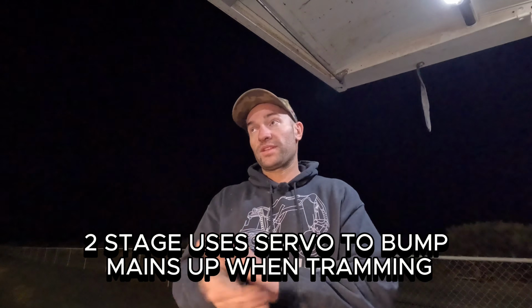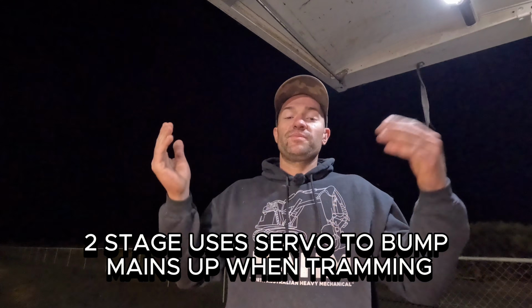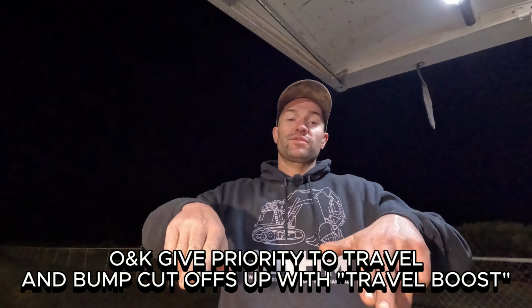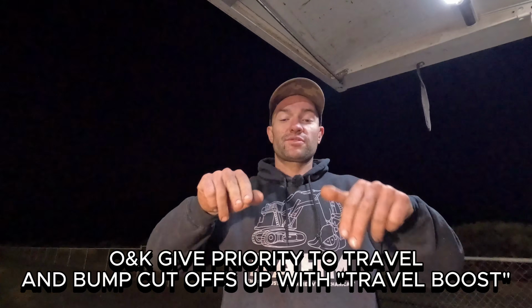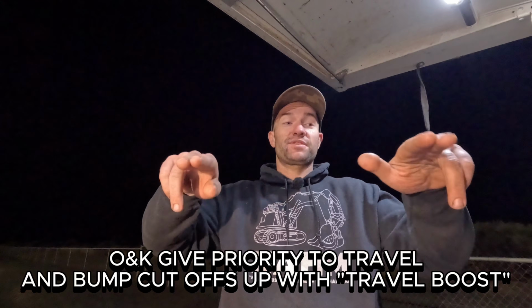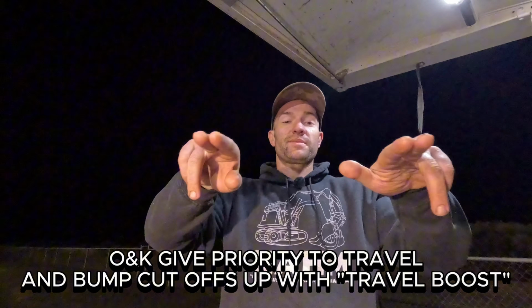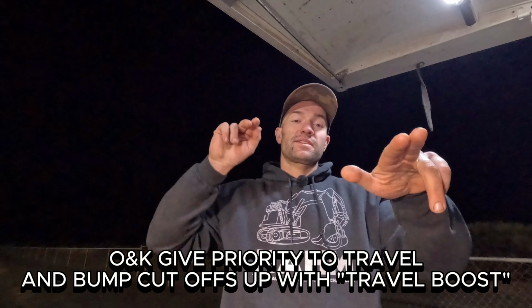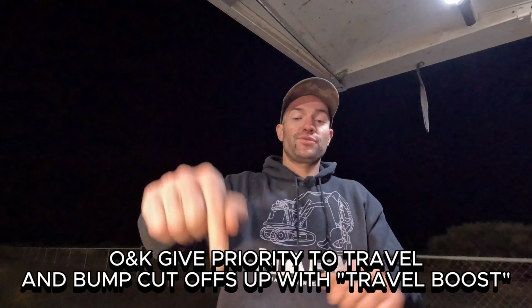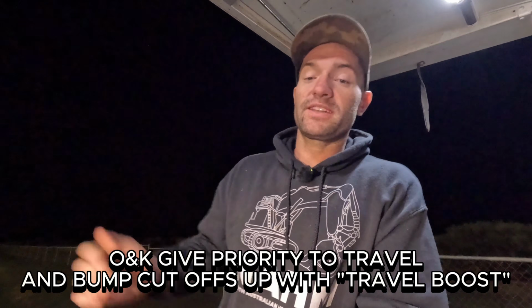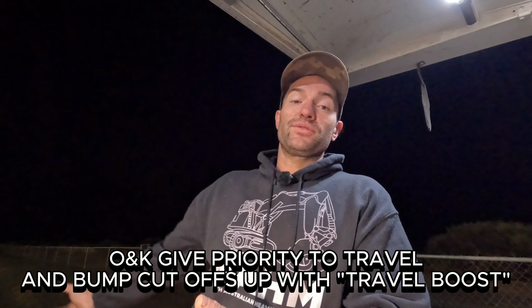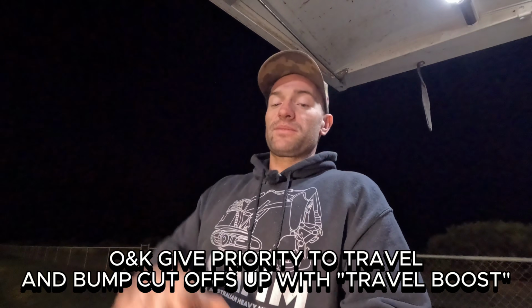And then on the ONKs, they give priority flow to the travel circuit on the RH400s. So when you go on tram, the travel blocks on top of your rotary connection basically give priority flow to the travel circuit, and then they use travel boost, which then pumps the cutoffs up on those pumps.